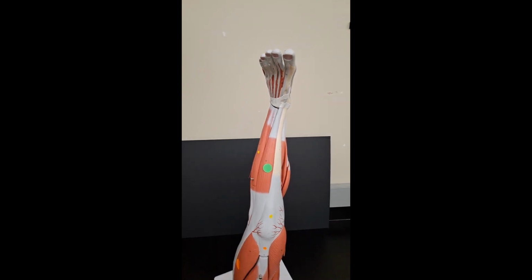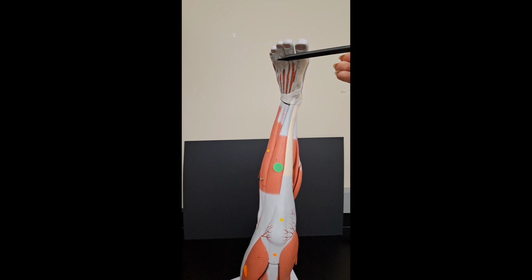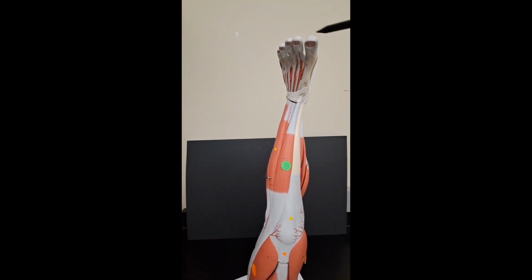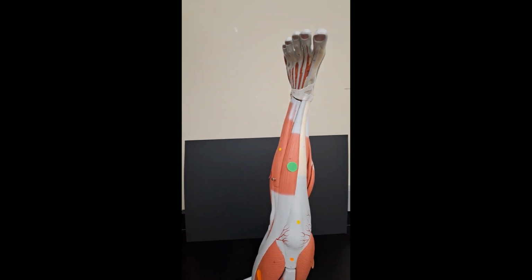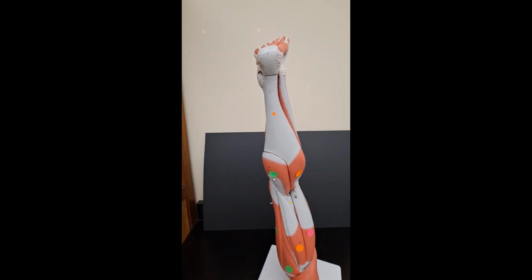So let's go over the leg muscles. First, this is the anterior aspect, where the patella is. This is the medial aspect, where we have the big toe. This is the lateral aspect, where we have the little toe. And this is the posterior aspect.